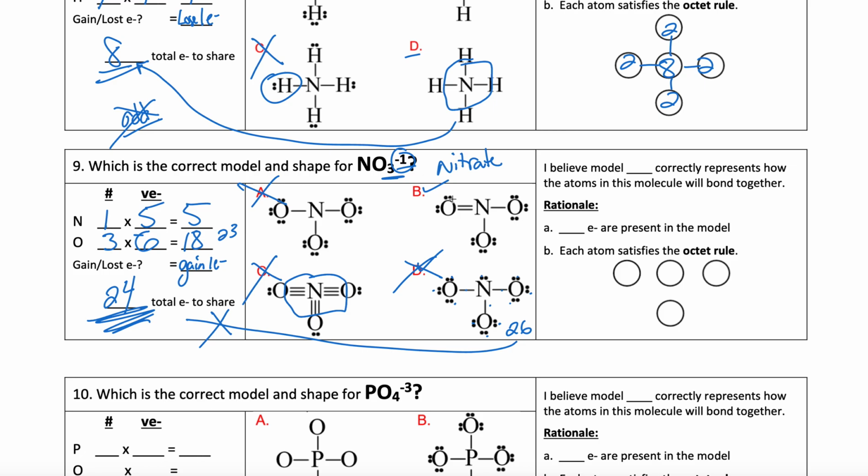And just to verify, let's check B. 2, 4, 6, 8, 10, 12, 14, 16, 18, 20, 22, 24. So B has 24. That looks good because it matches. So it is in fact B.